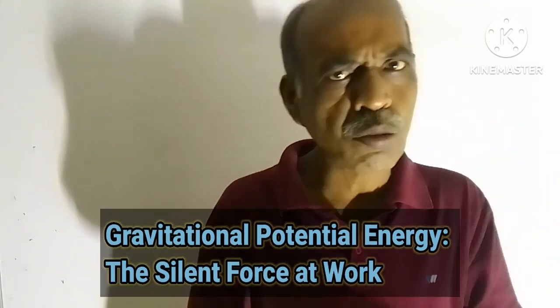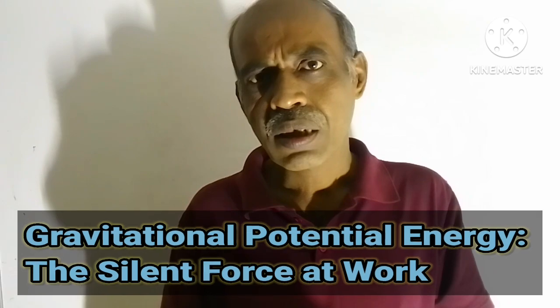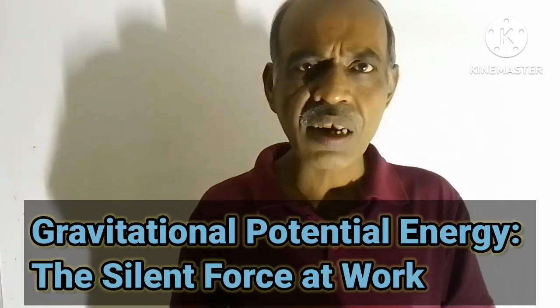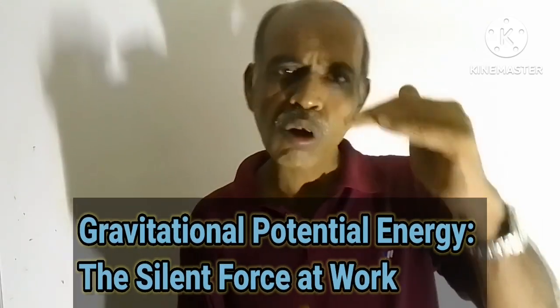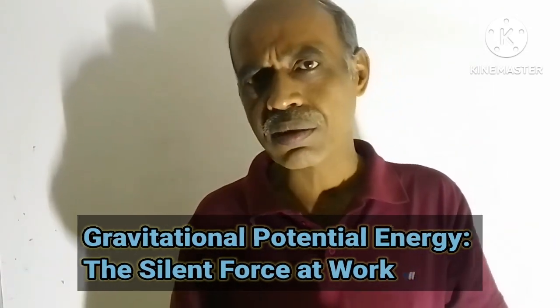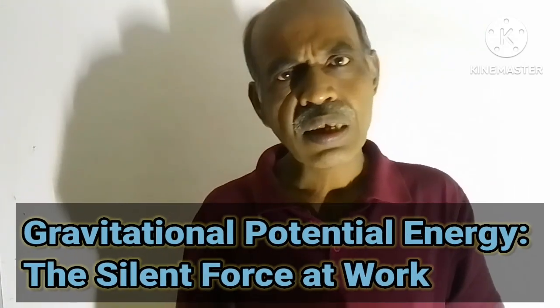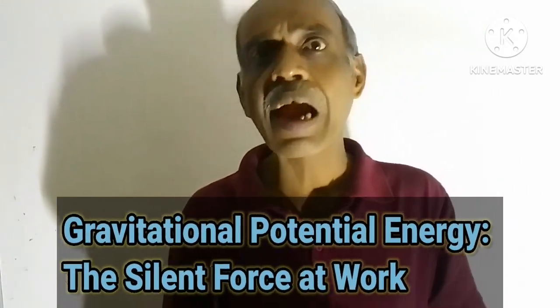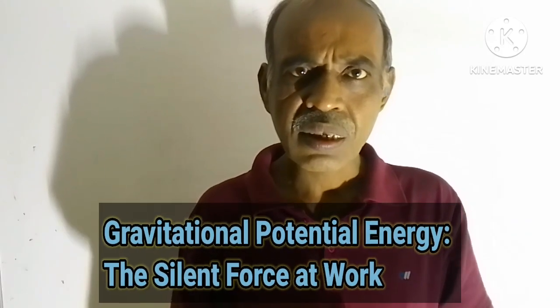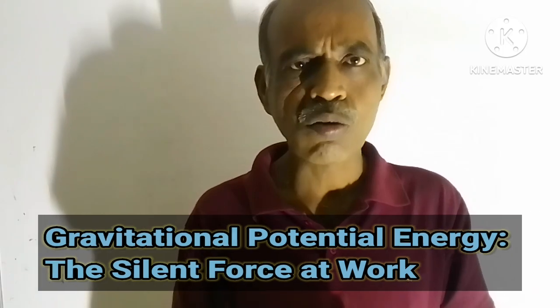And that's why the concept of gravitational potential energy is used. There are so many types of potential energies, you know. The absolute value of gravitational potential energy is not calculated in any of the calculations. The difference between the gravitational potential energies at two points is required for the calculation, and that is calculated.